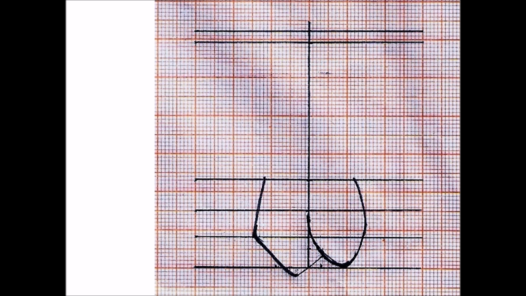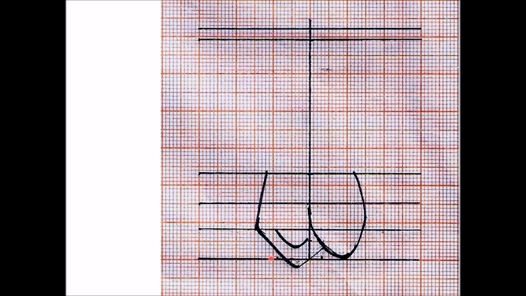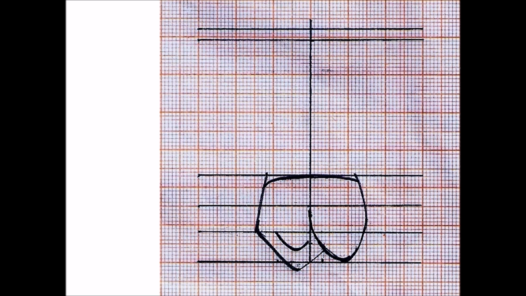Where is the cusp of Carabelli? The cusp of Carabelli lies on the lingual surface, on the mesiolingual cusp. Position of the cusp of Carabelli lies 2 millimeters from the mesiolingual cusp tip. So from the mesiolingual cusp tip, I have to go 6 millimeters downward, put a mark, and draw this arrow representing the cusp of Carabelli. I have to draw the cervical line.